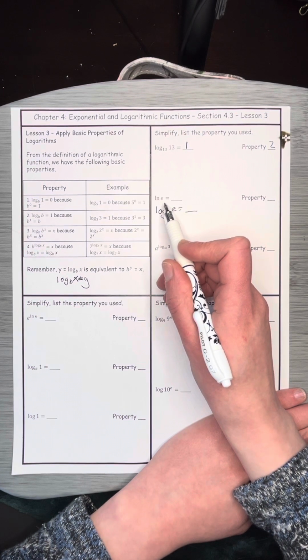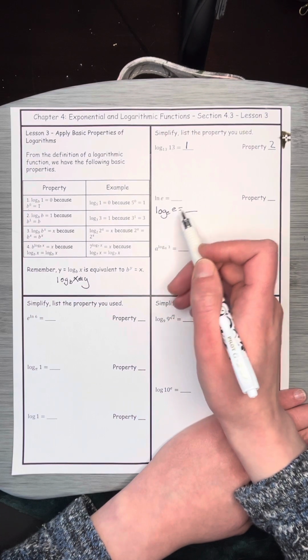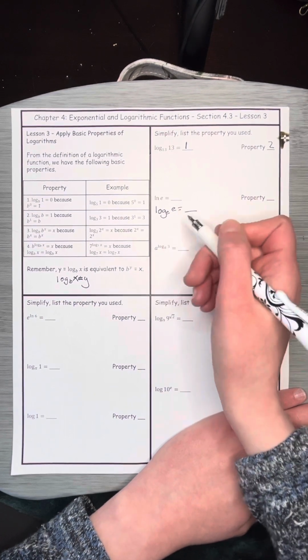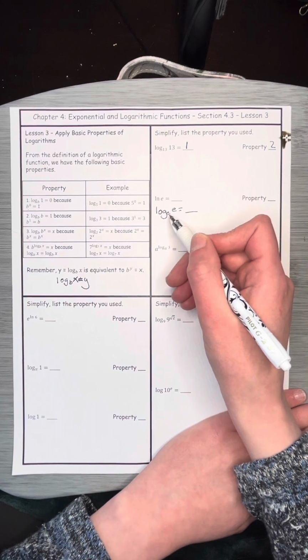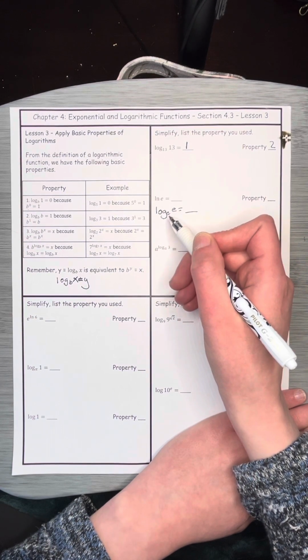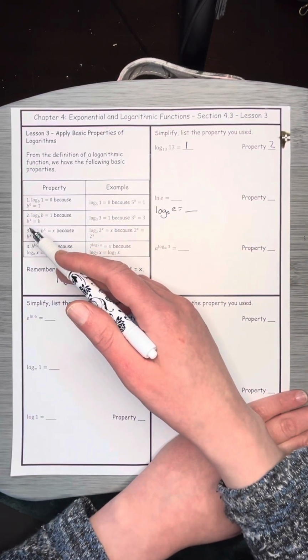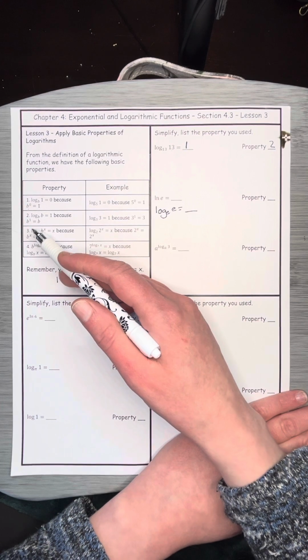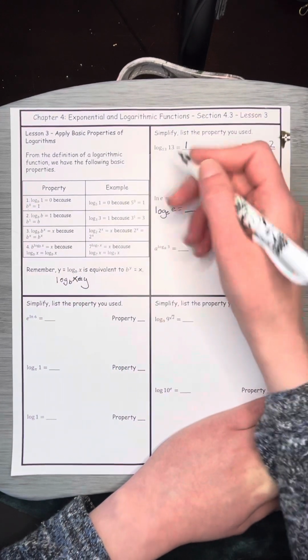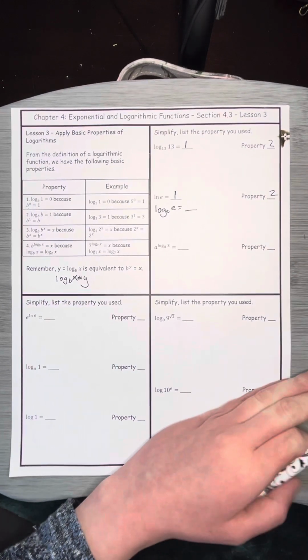I know what its base is, but this helps me visually make those connections. I feel like it's worth a little bit of extra time. So when the base and x value are the same, just like there, the same rule applies. So it is equal to 1, and again we're using property 2.